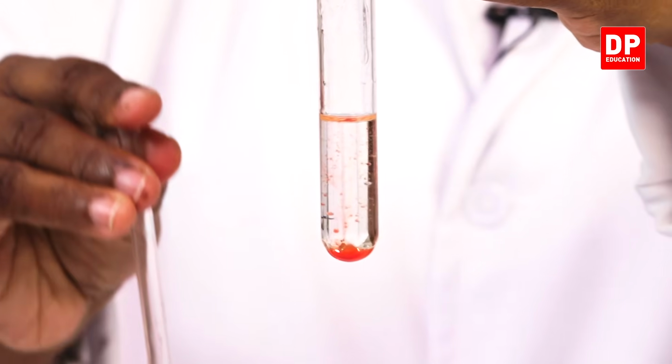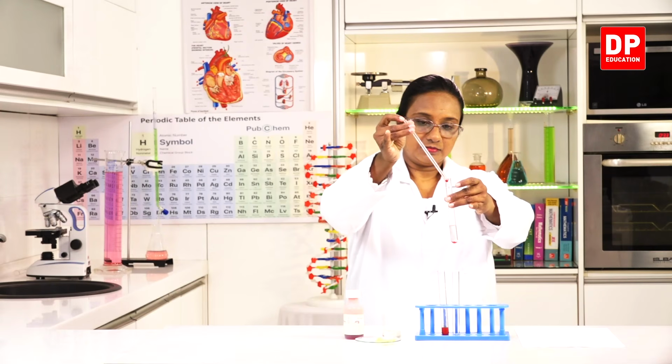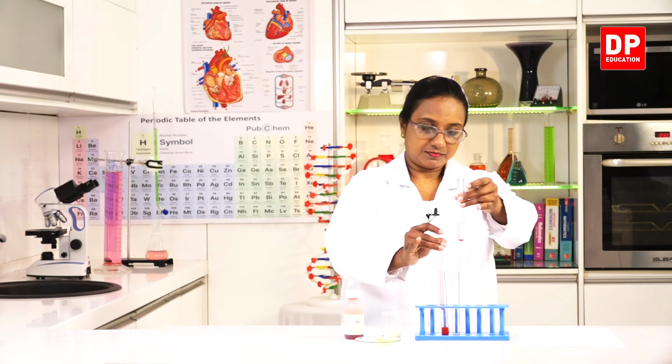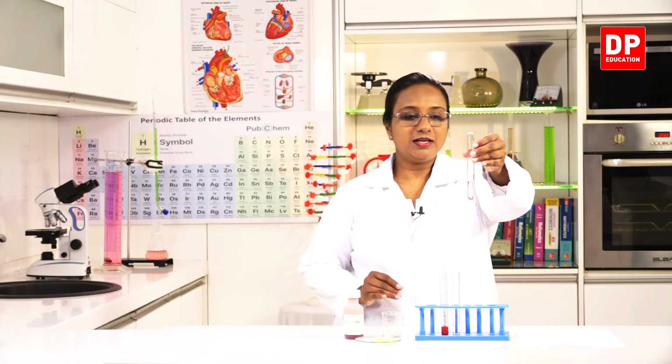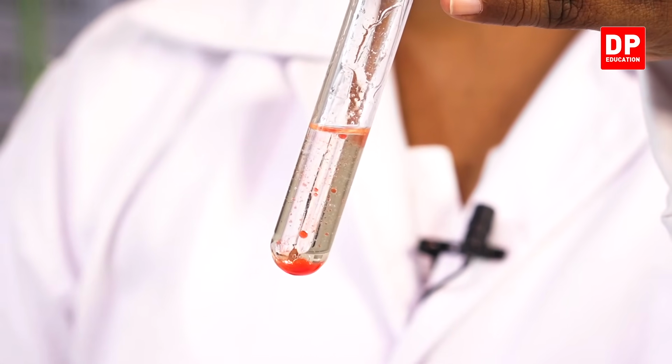I will add one more drop. Here you can clearly observe the red fat globules.